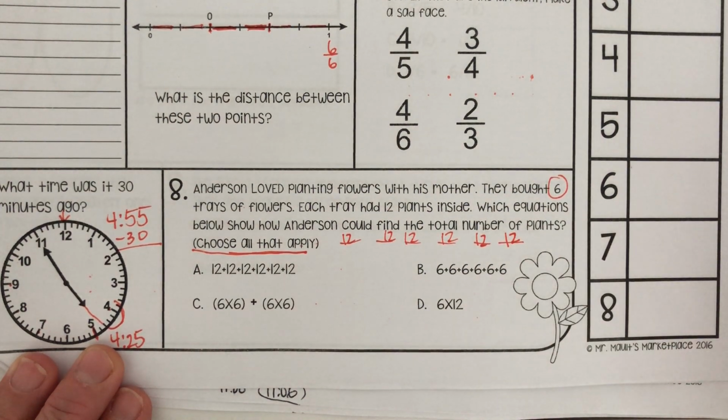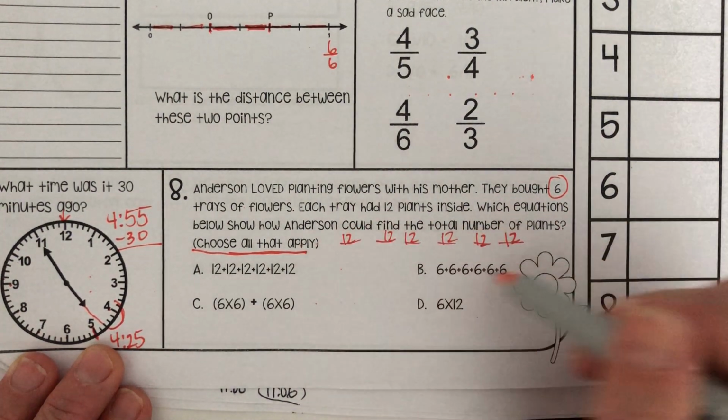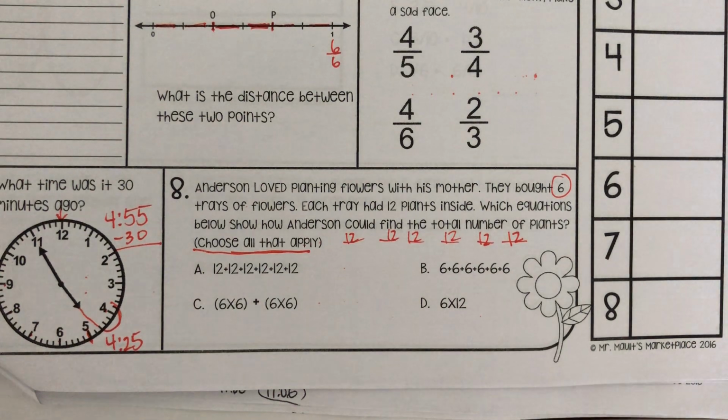Okay, so we want to know how many plants total. So you need to figure out what ways are even possible. It doesn't have to be the best way. There's definitely more than one way that you can do that. Okay, good job.